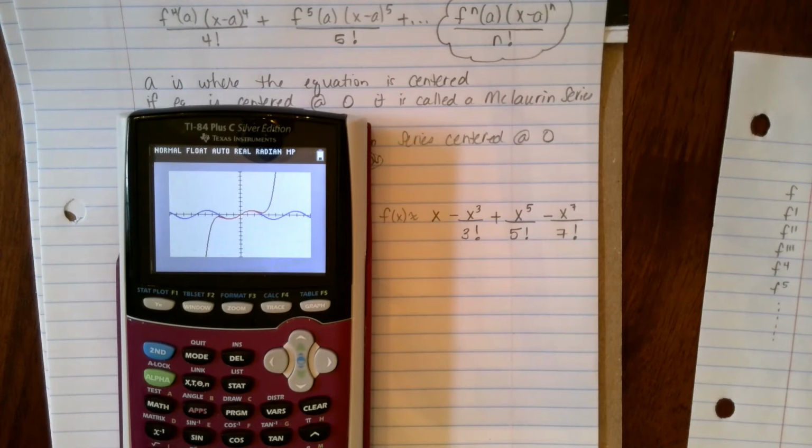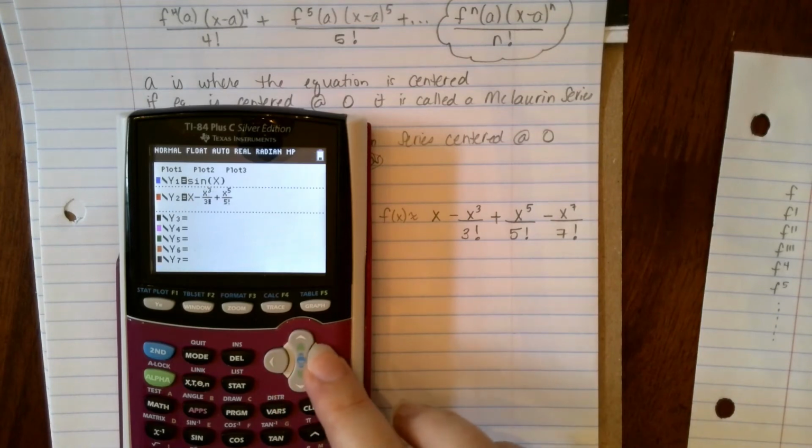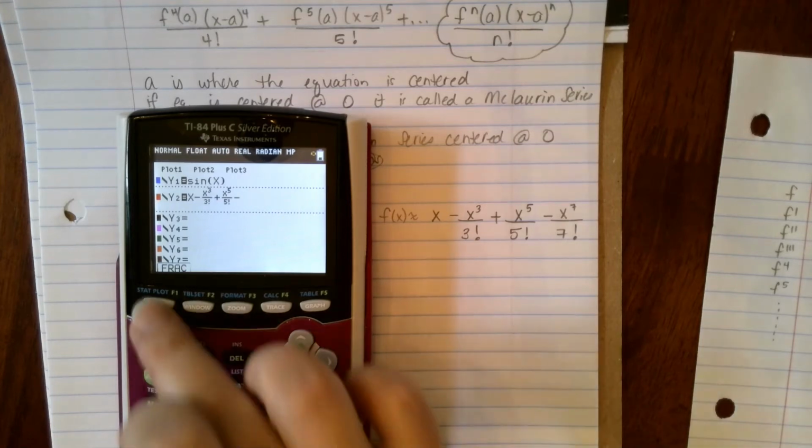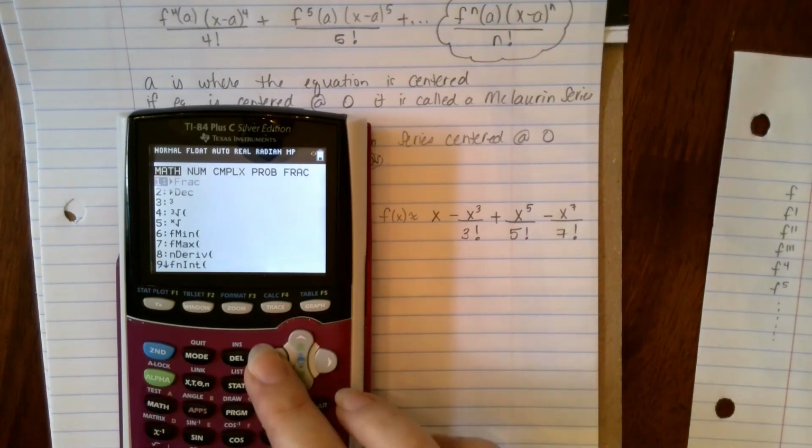It still doesn't match the curve exactly, but it does a little bit more. Now, I'm going to do just one more. So we got minus x to the 7th over 7 factorial.